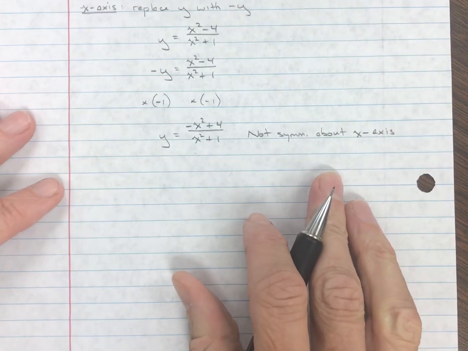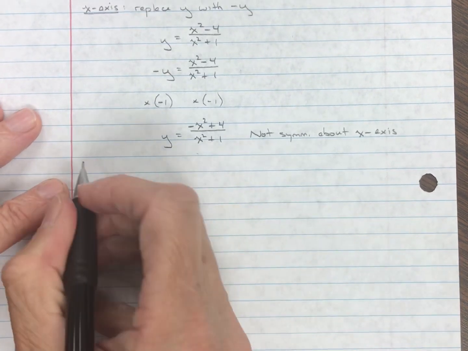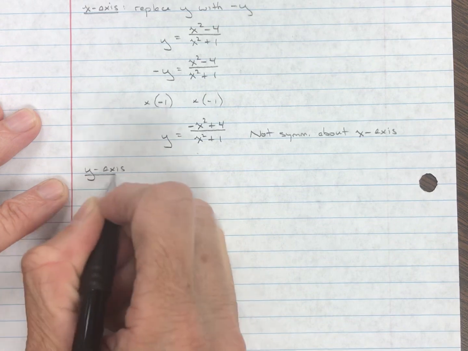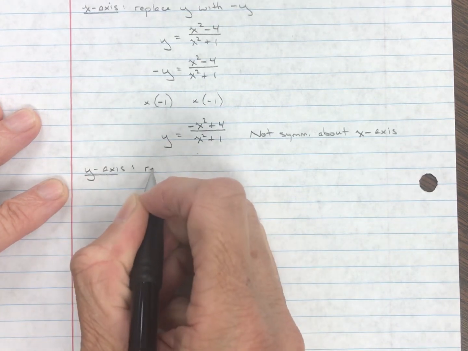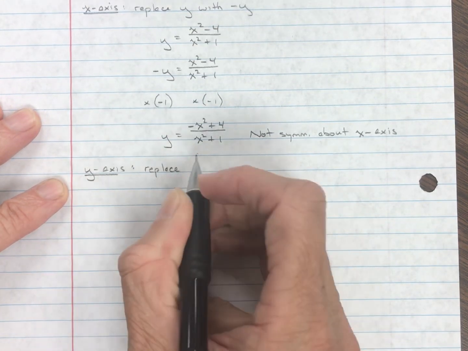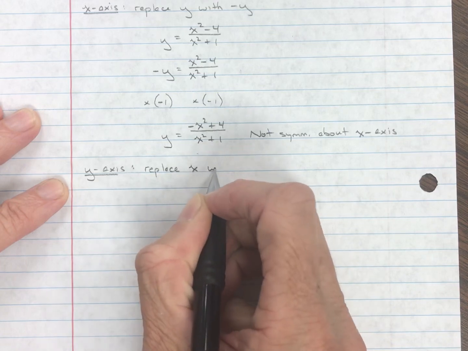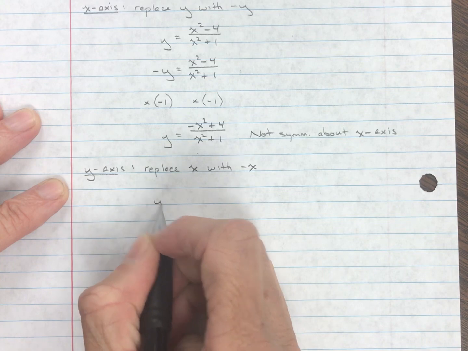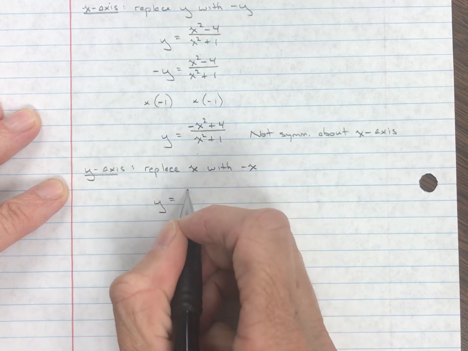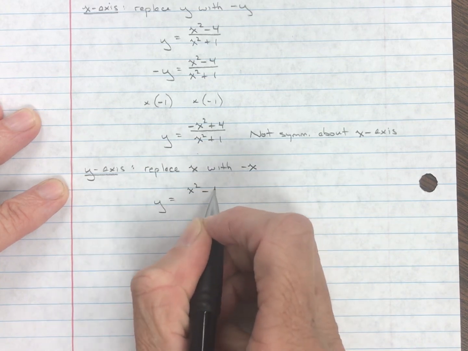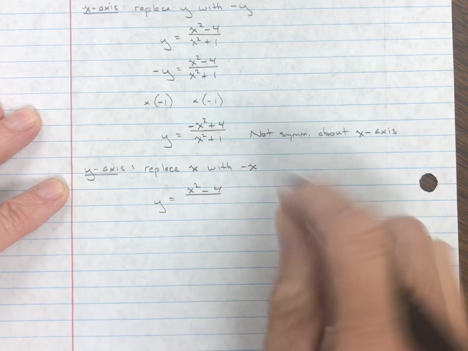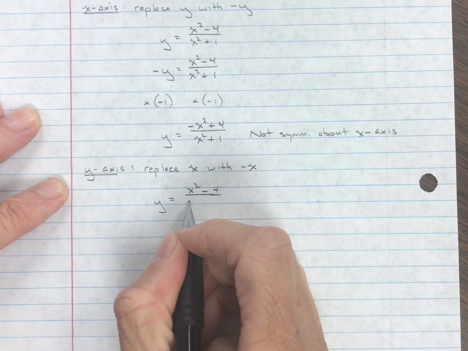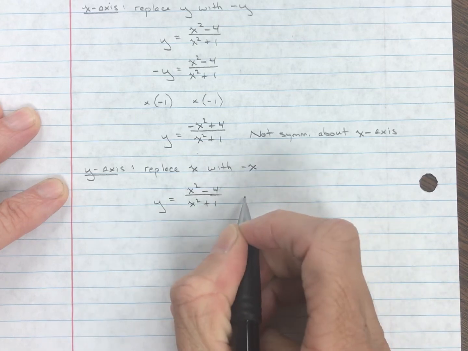Okay, let's try the y-axis. We know from our graphing calculator that this one should work. Replace x with the opposite of x. Okay, so here's my original. y equals x squared minus 4 over x squared plus 1. This is the original.